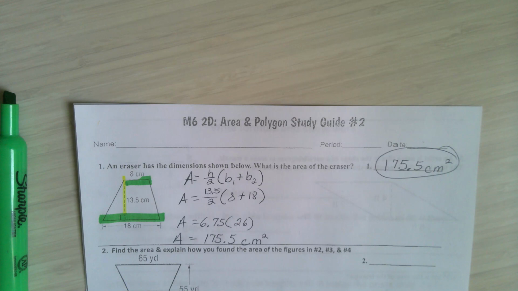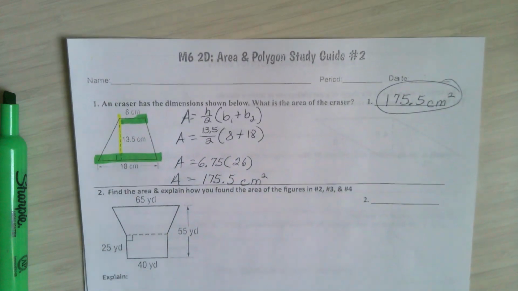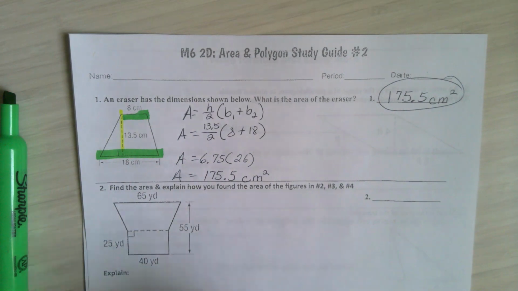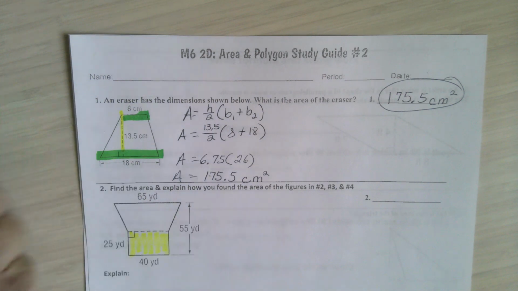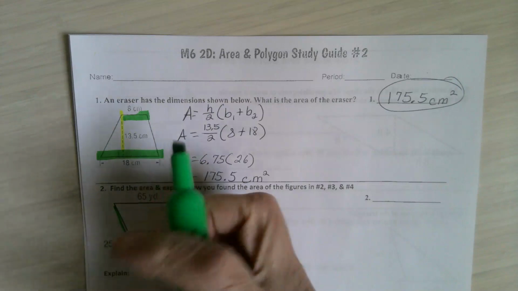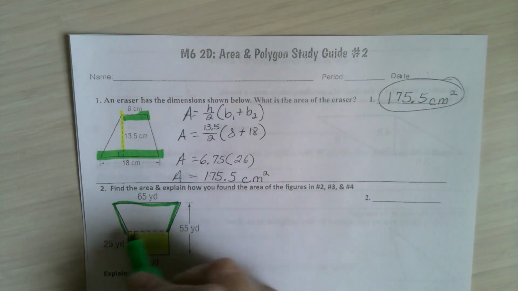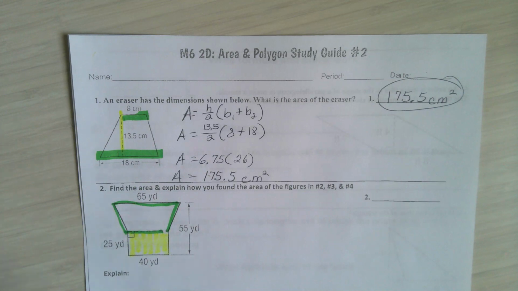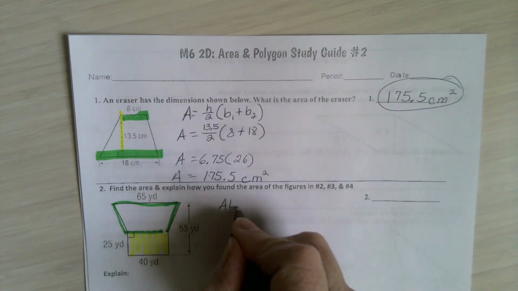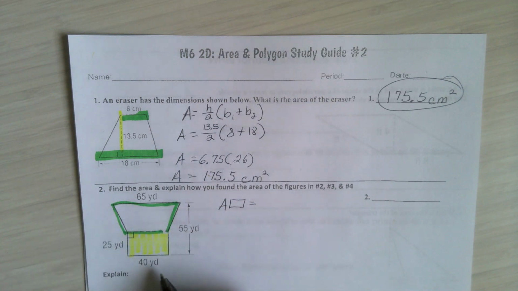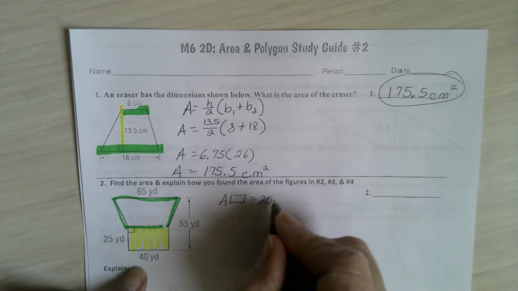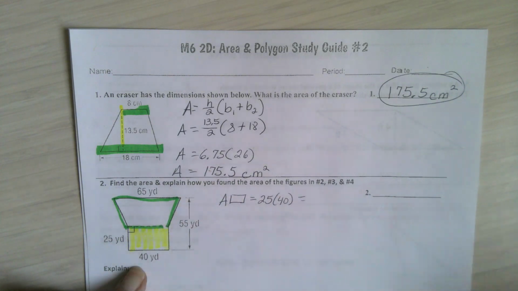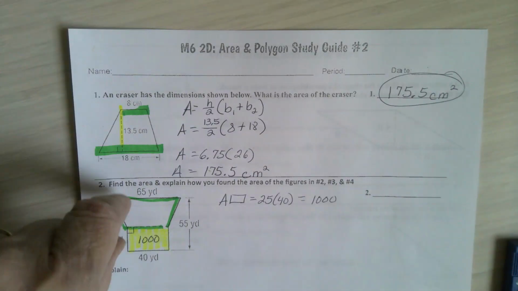Now, number 2 is a composite shape. We have 2 shapes that we are going to add together. You have a rectangle on the bottom, and you have a trapezoid on top. So I'm going to put area, and I'm just going to draw a rectangle so I know which one I'm doing. And you all know it's base times height. So it's 25 times 40. Write this all on your paper, kids. And then when you multiply 25 times 40, you get 1,000.